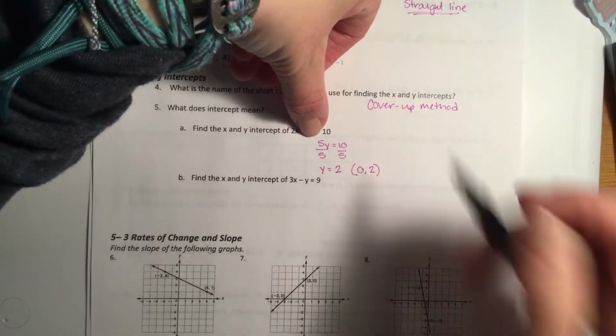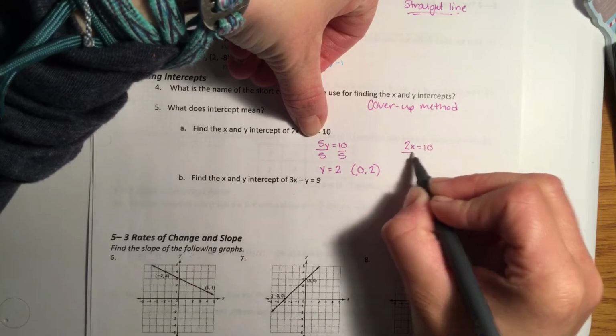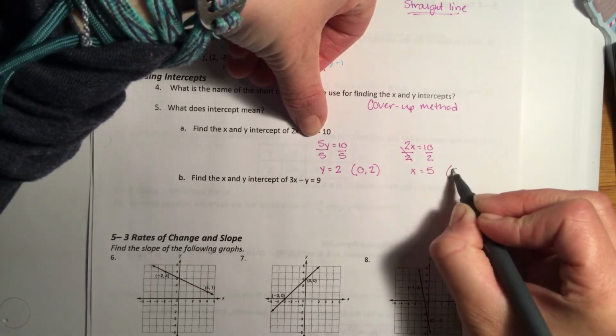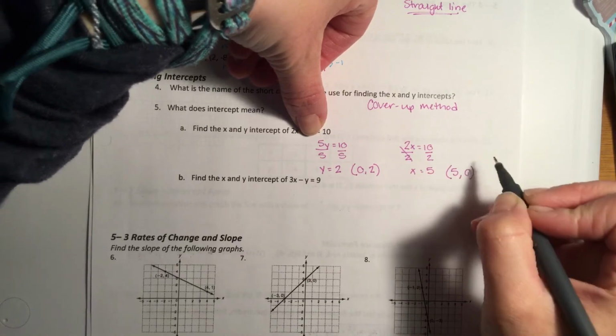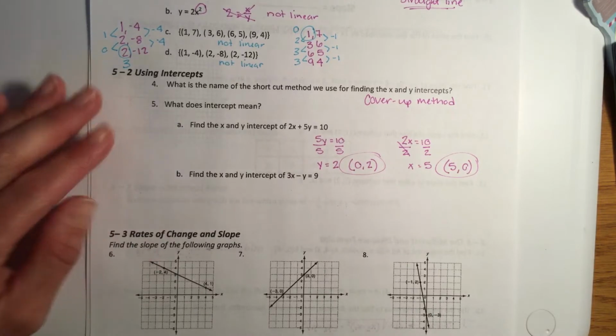Then if I did the other one, I would have 2x equals 10. Divide both sides by 2. x equals 5. Goes in the x spot. So your intercepts, you could go to your graph now and you could graph those two spots.